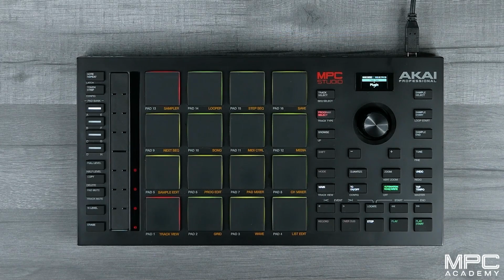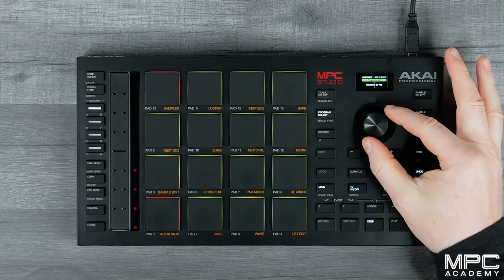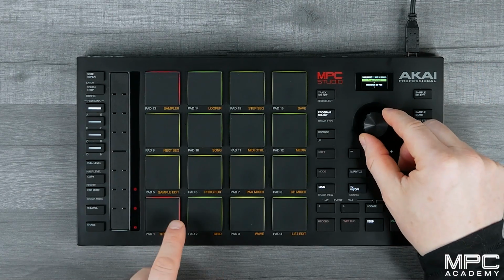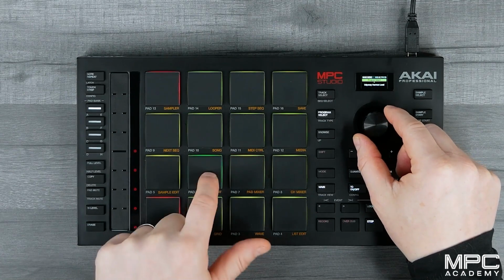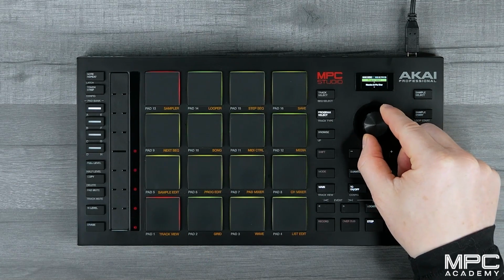Now this means that we can utilize any of the internal plugin instruments in MPC or any third-party plugin instruments. Now if you press program select, this allows you to scroll through all of the plugin instruments that are preloaded in the Masterclass project. We have pads from Hype, lo-fi pianos, strings, synth leads, all ready for you to use to follow along with the masterclass.